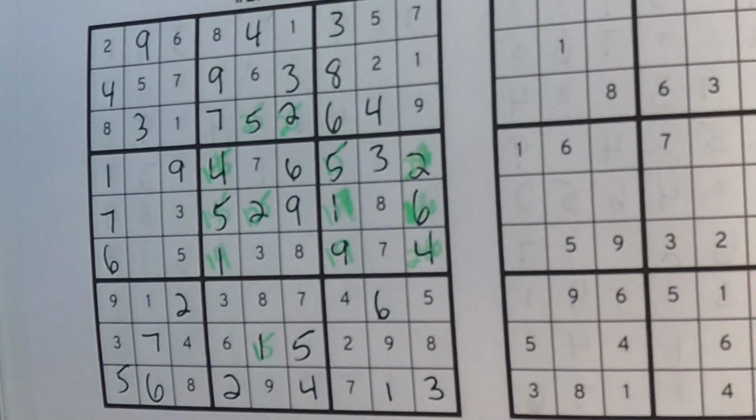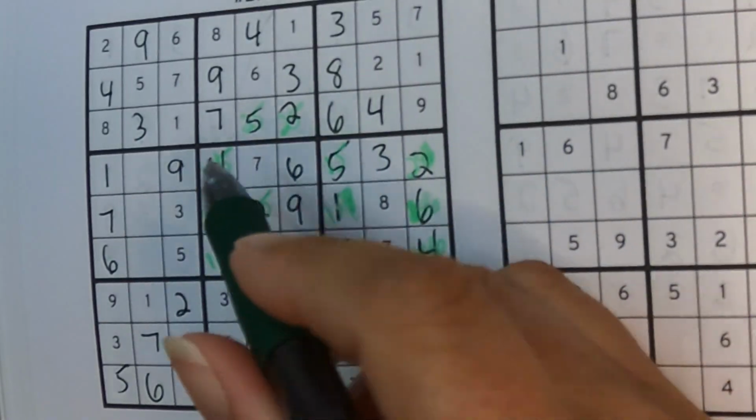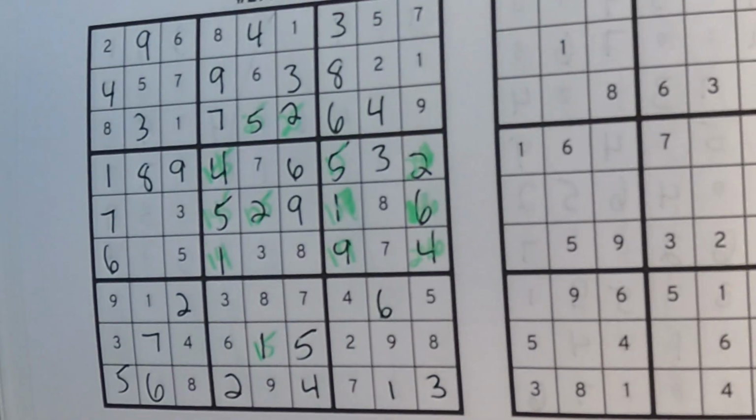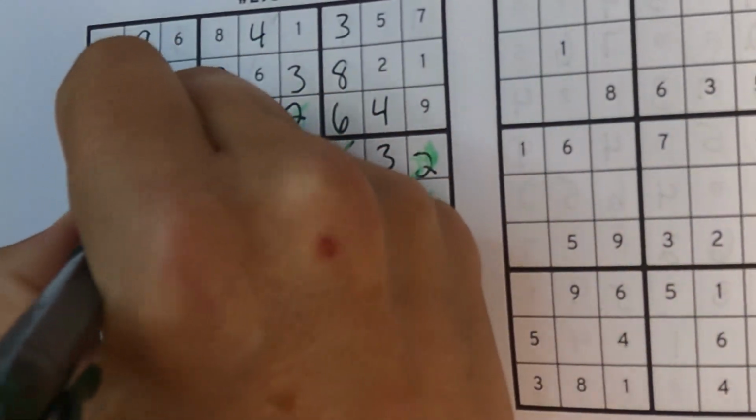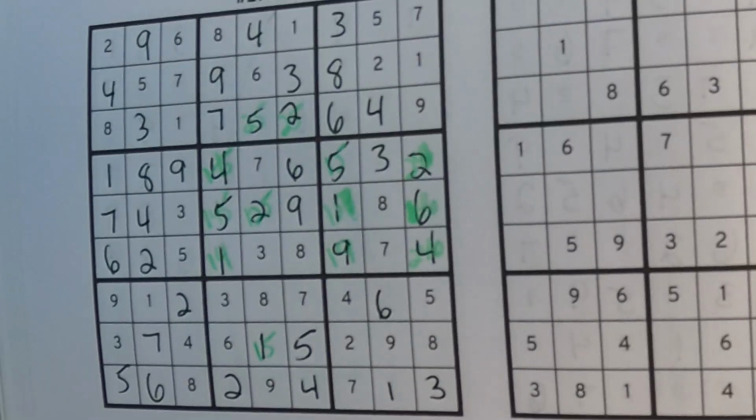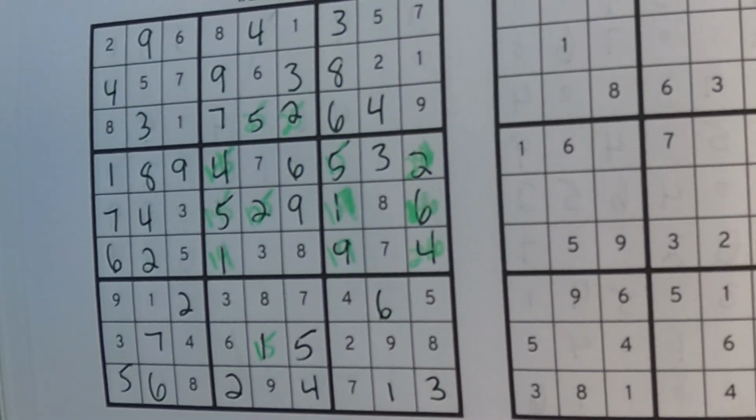For this box now we're missing 2, 4, and 8. We've got 2 and 4 here, so this is our 8. 2 here, so 4 and 2. And there we have it for today's puzzle.